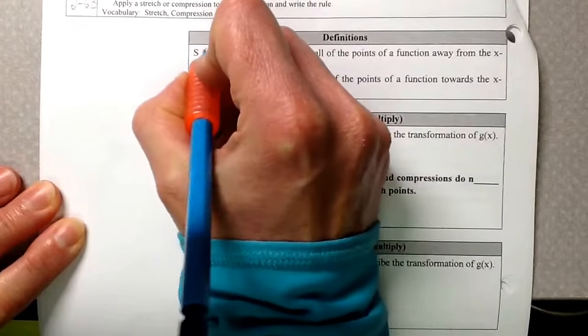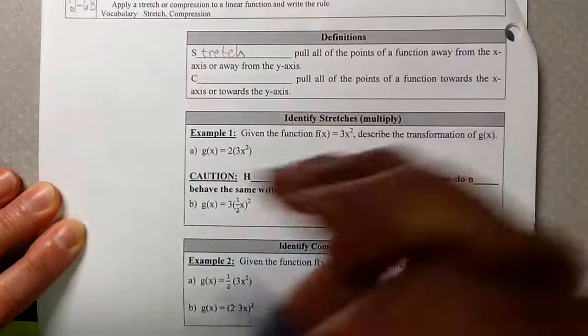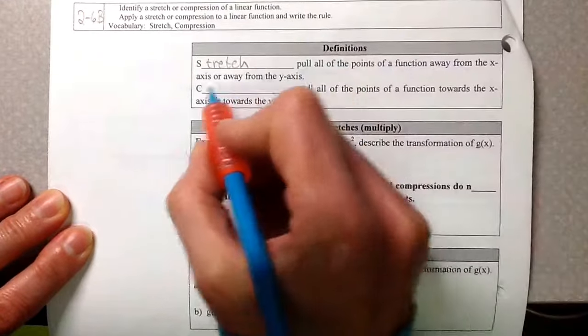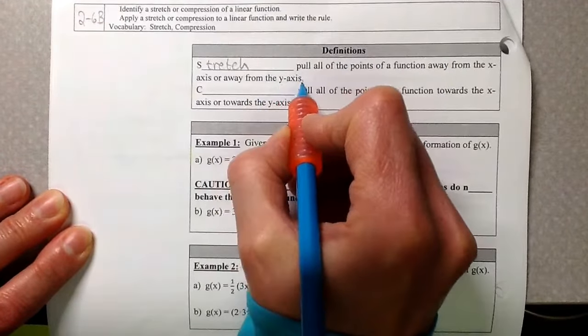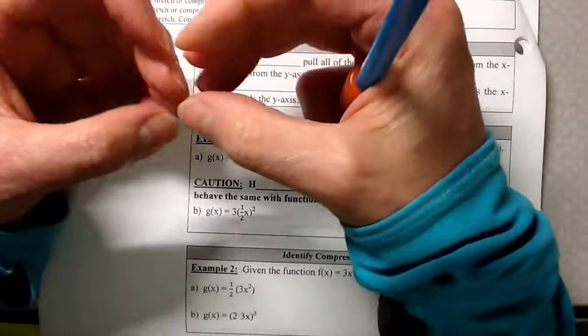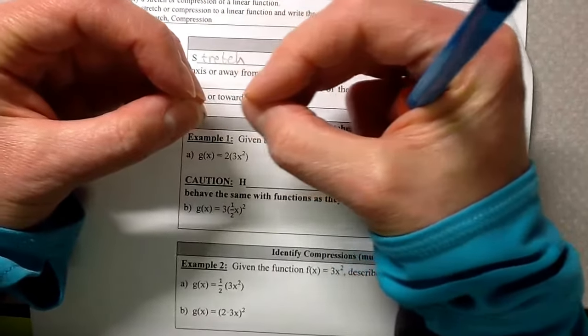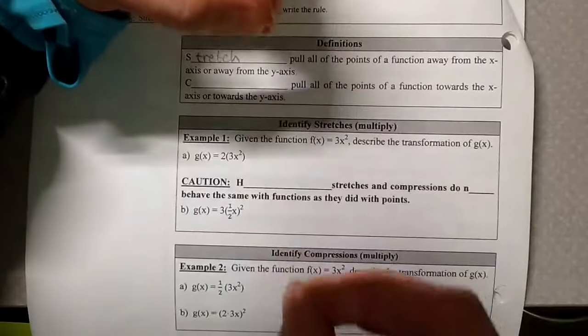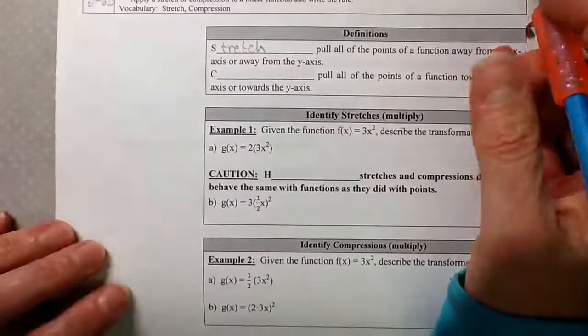A stretch is a pull of all the points of a function away from the x-axis or the y-axis. So just kind of think of it like this. You're taking a function and you're stretching it this way, or you're stretching it this way. So it's pulling away from the x or the y-axis.